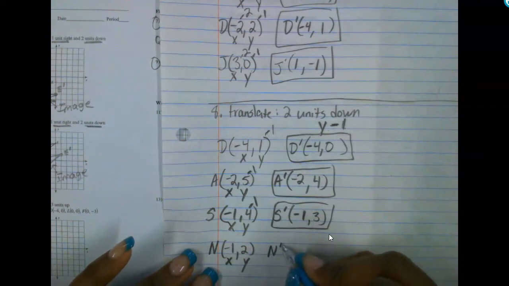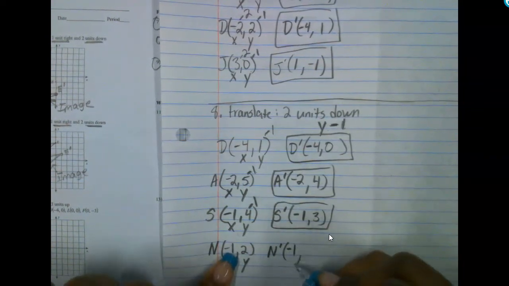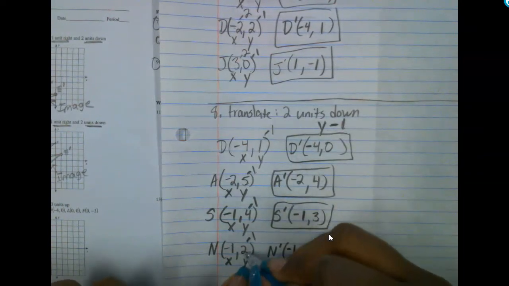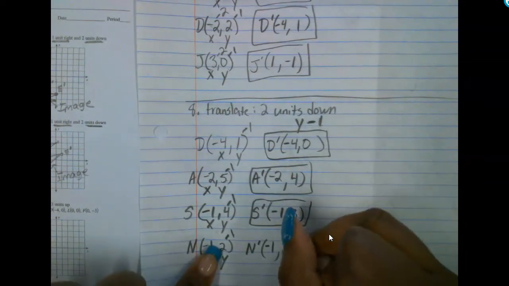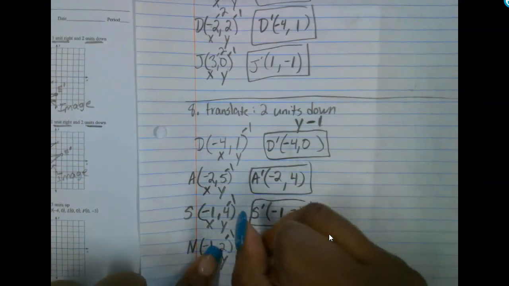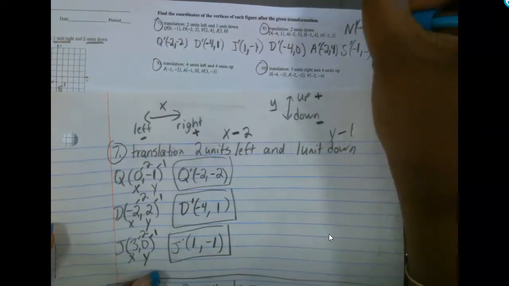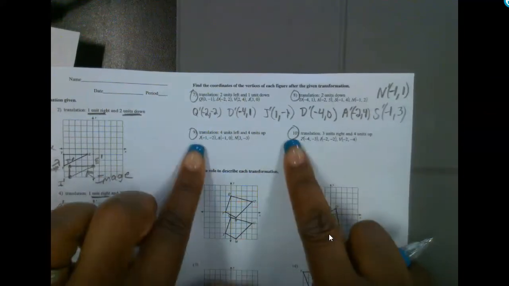So my new location for N, leave X alone. I'm going to subtract 1 from Y. So that's 2 minus 1. 2 minus 1 is 1. So this is my new location for N prime: -1 and +1. Okay?